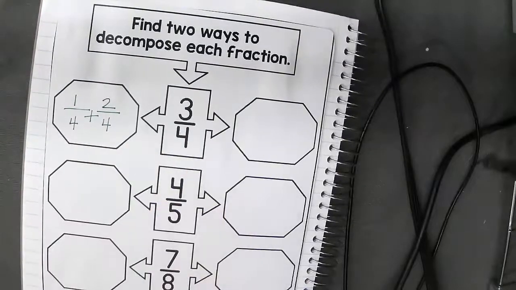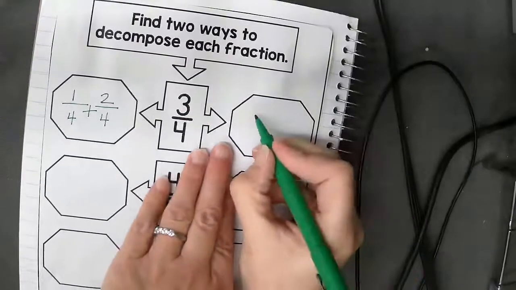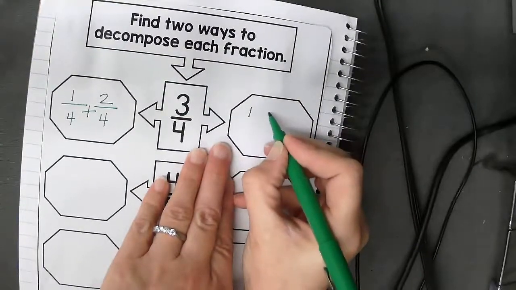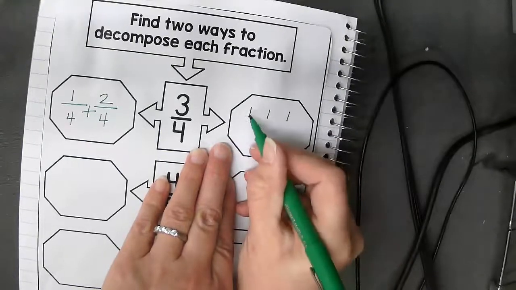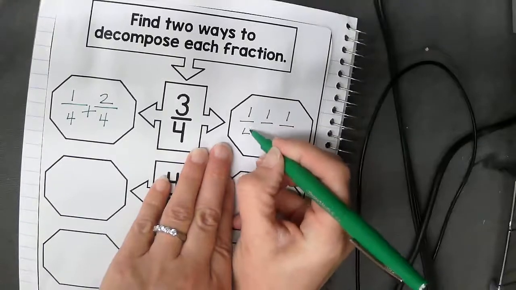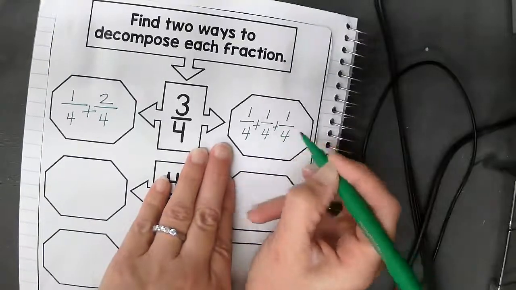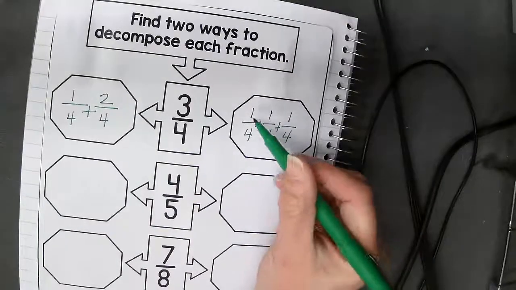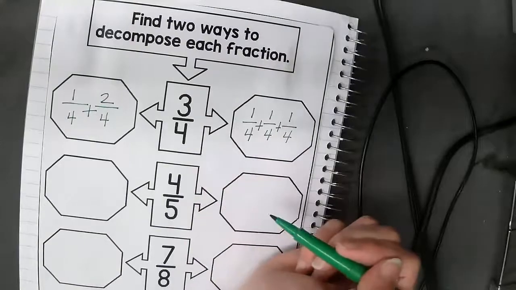It can be 3 or more. And in this case, we only have 3 as a numerator. So another way that I could get a sum of 3 is to take 1 plus 1 plus 1. And then my new denominator stays the same. All right, so 1/4 plus 1/4 plus 1/4 equals 3/4.